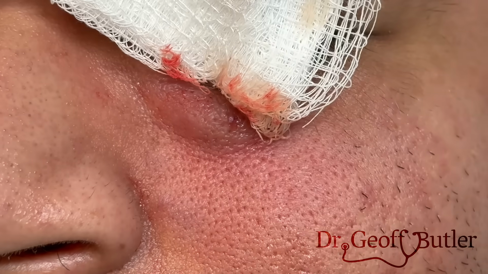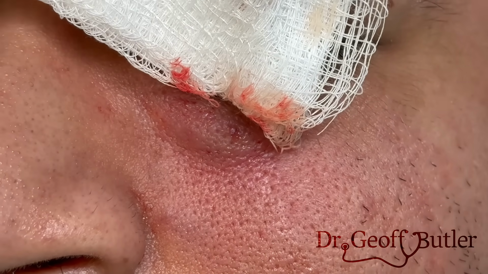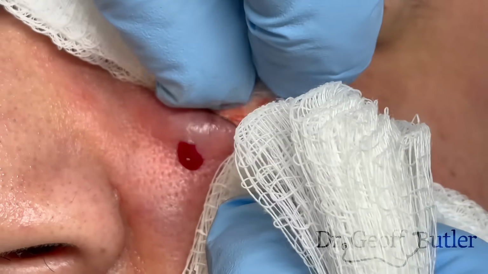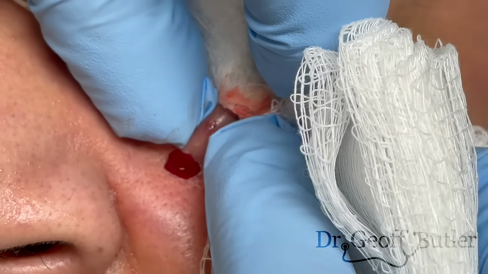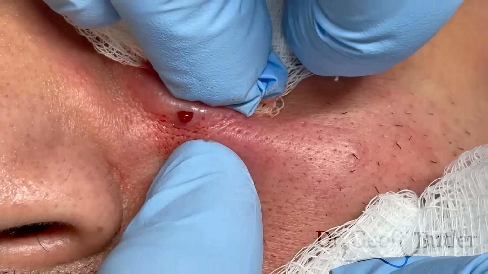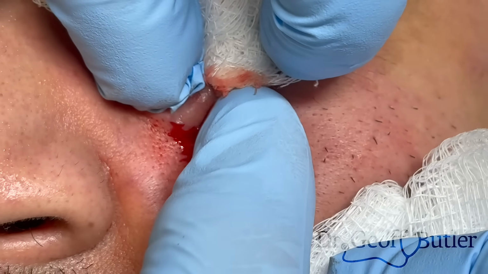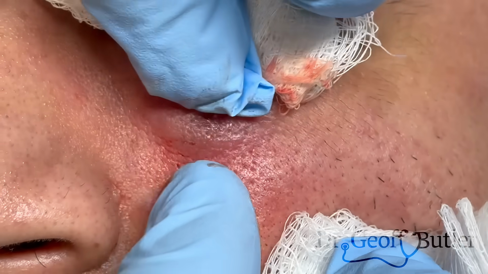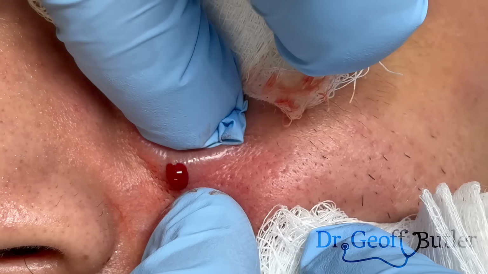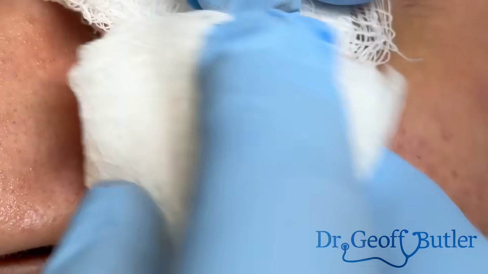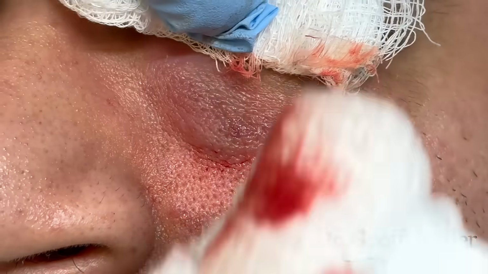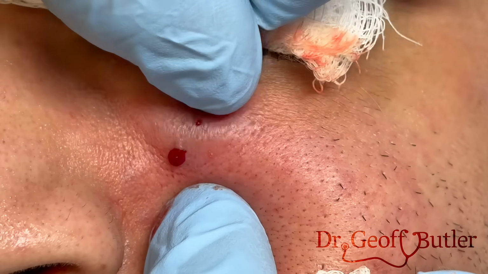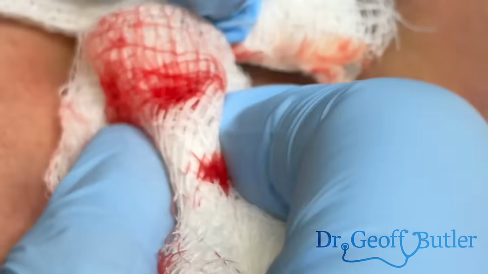So with these ones, just like the bigger ones, I want to certainly be compressing this in different planes, only because we're trying to get it to drain as much as possible. So that just means I'm pushing at it from different directions. Too bad. So this should be enough.